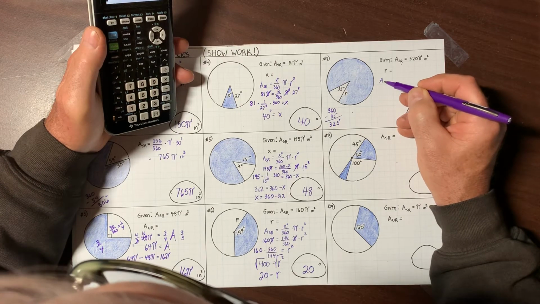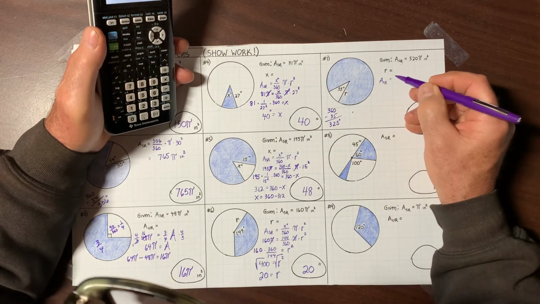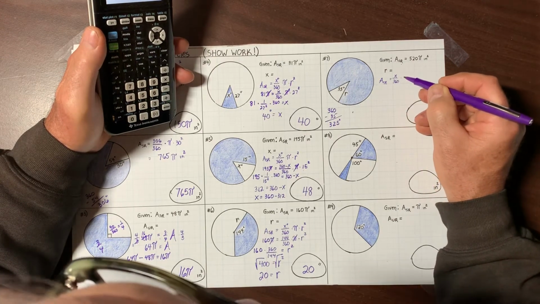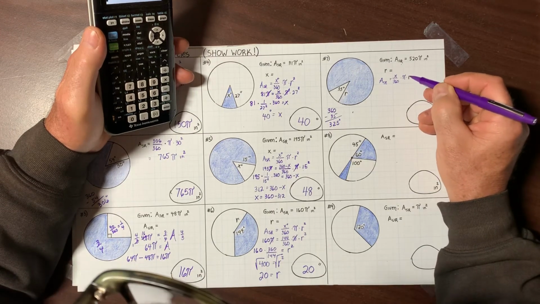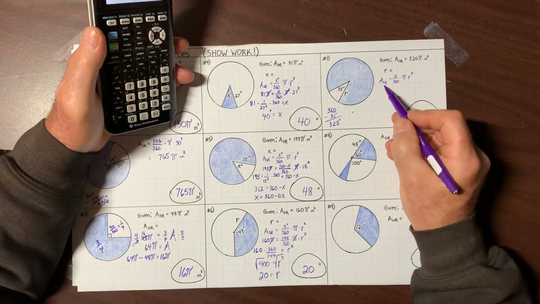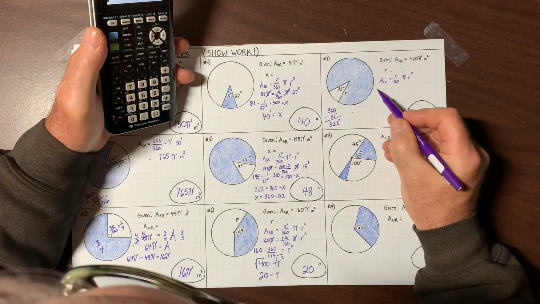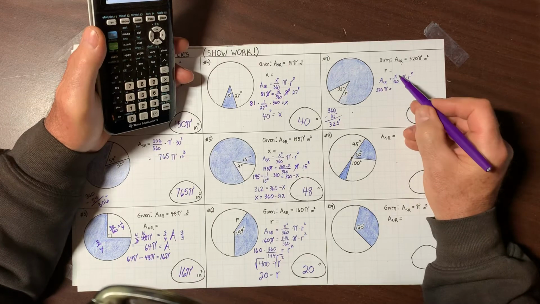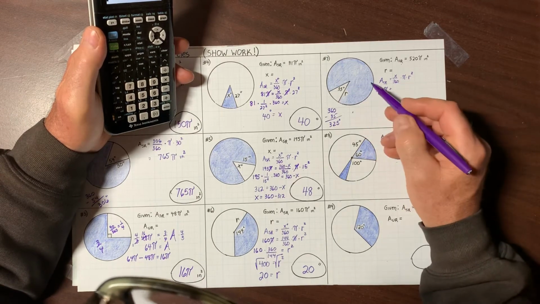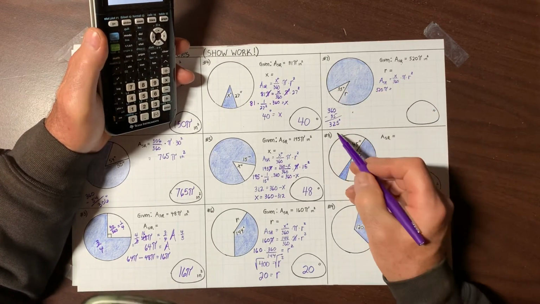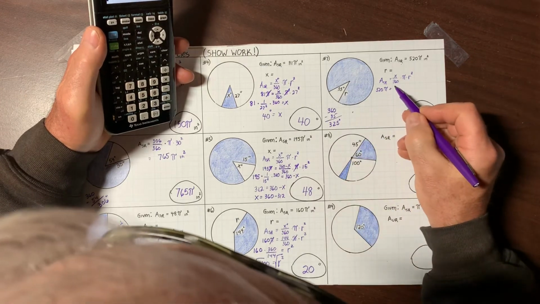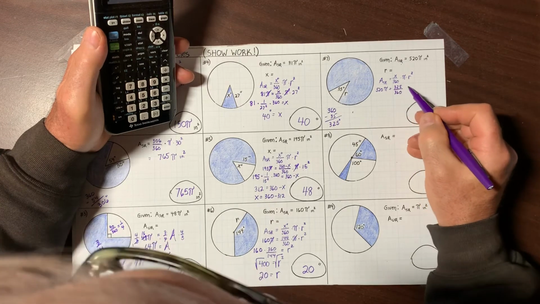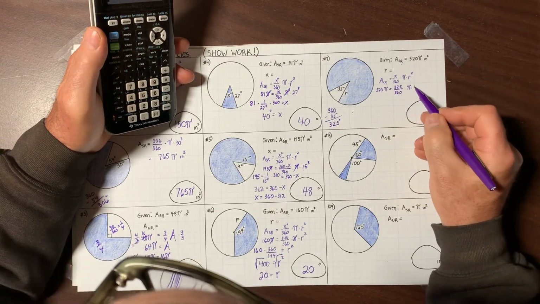So the area of the shaded region here is going to equal x over 360 times pi r squared. The area of the shaded region is given as 520 pi. But the degree measure that goes with that shaded region is not 35, but rather 325. So I'm going to have 325 over 360 times pi times the radius squared.